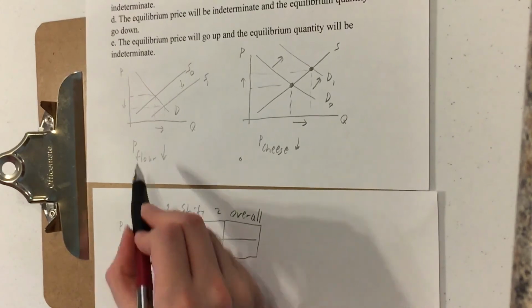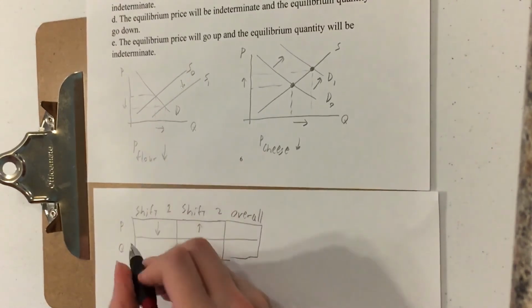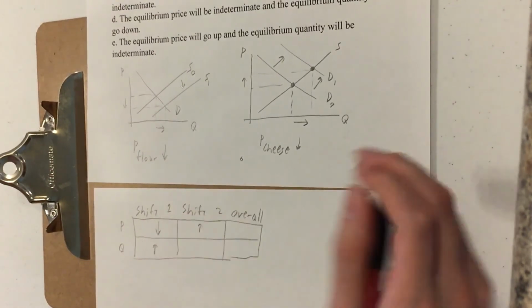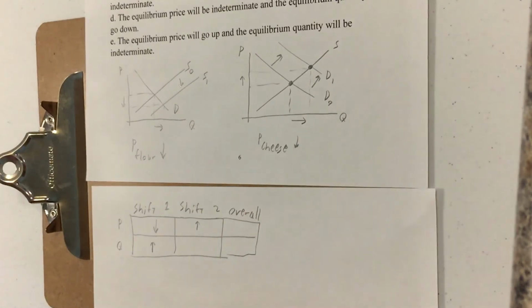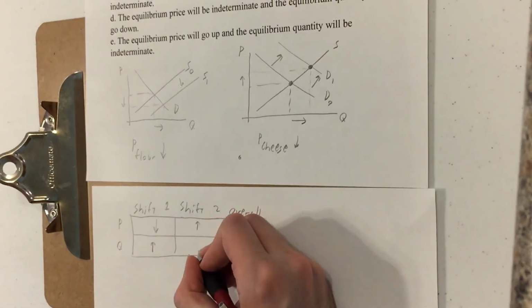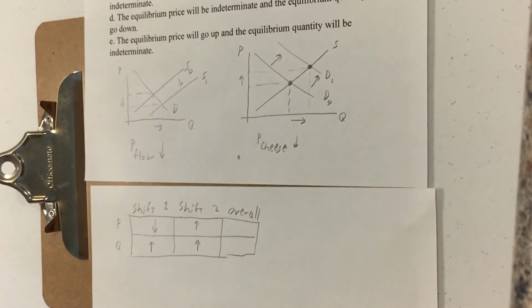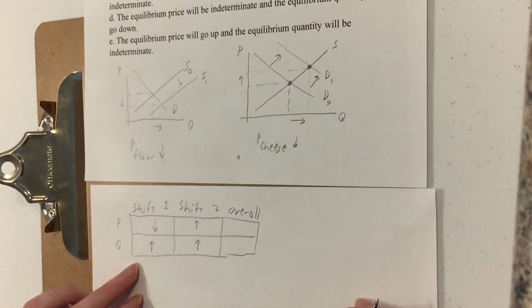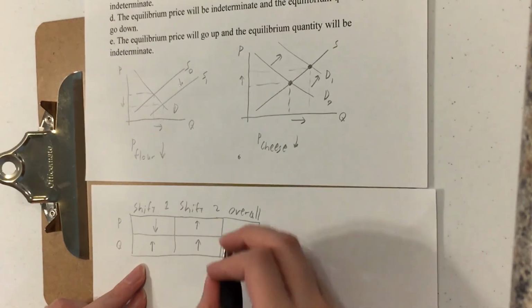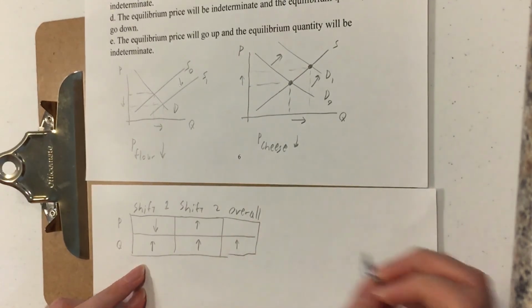For quantity, quantity rose with our first shift, so that gets an up arrow. Quantity also rose with our second shift. So with quantity, both shifts are going in the same direction. They're both increasing Q, so Q has to be going up overall.